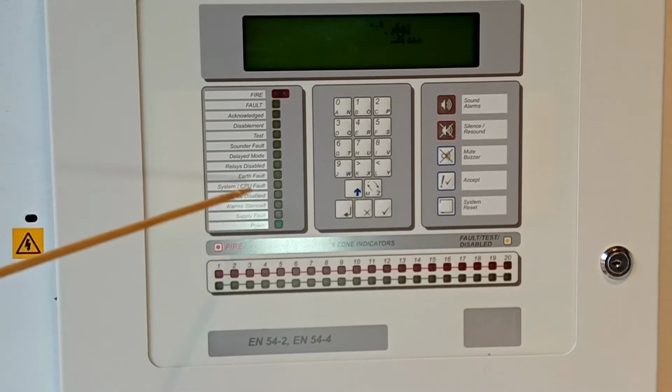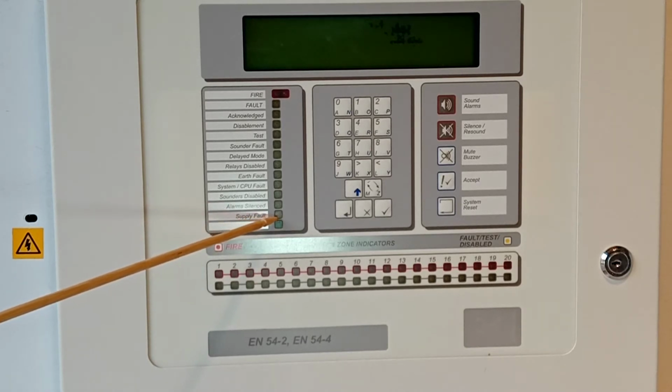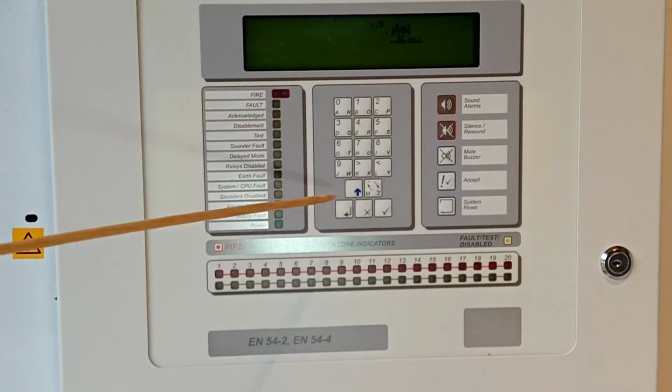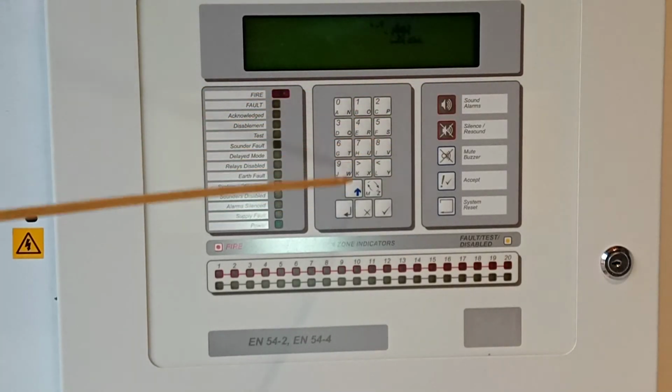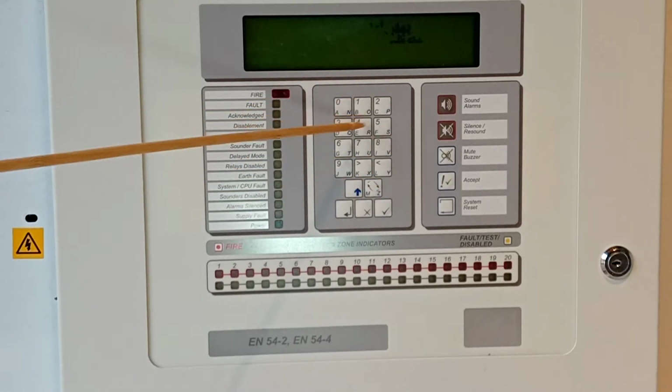Then we have sounders disabled, and we have alarm silenced, supply fault. So this will be power fault, and this is green when the power's on. So that's a basic thing. And obviously you have the numeric keypads for punching your password, and you can use an arrow and the change button to use also letters to basically name different zones or different devices from the keypad.